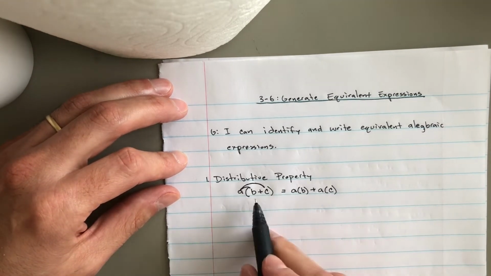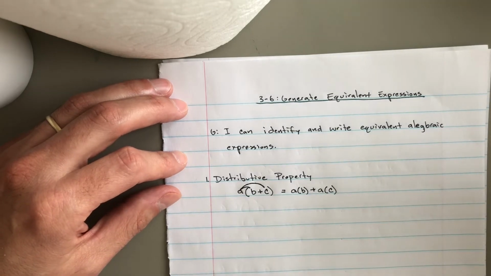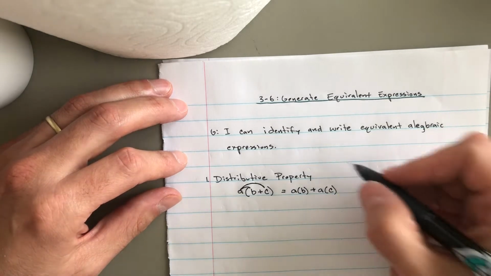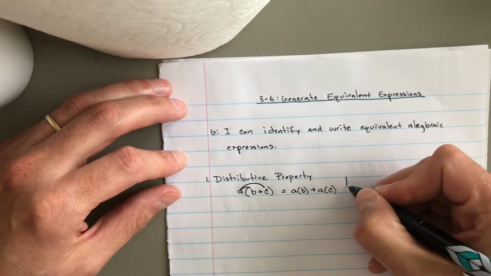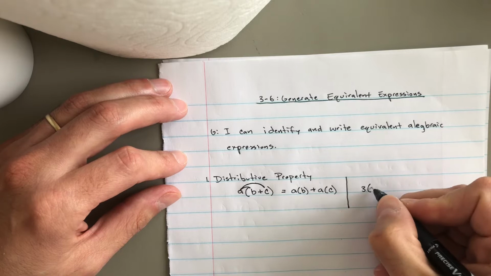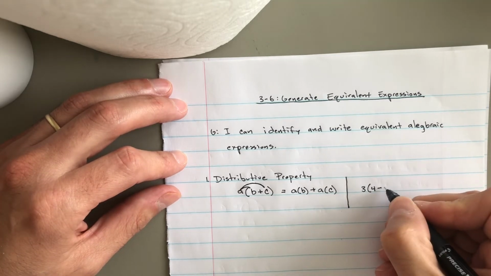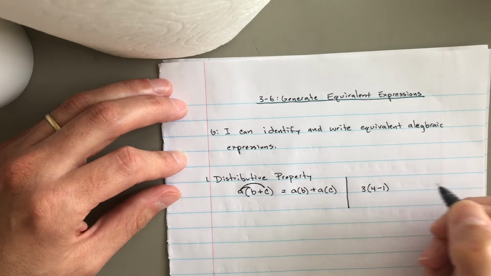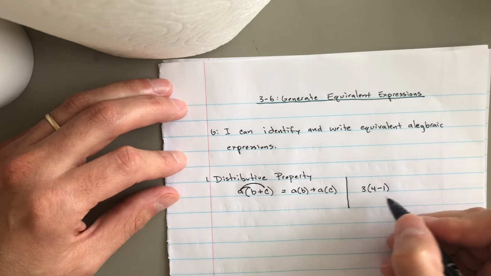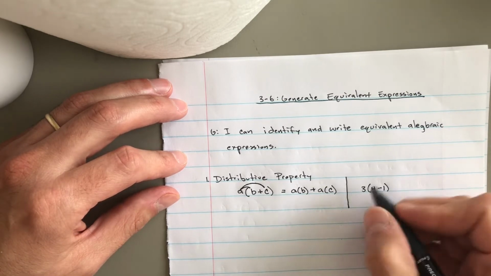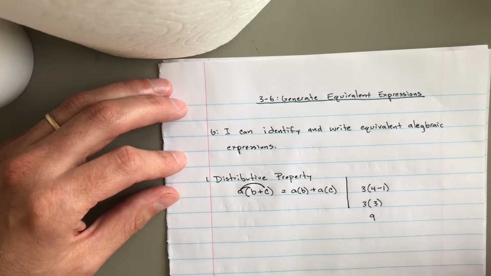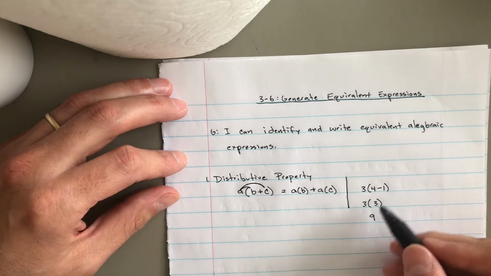So both of these are equal. Both of these will get you the same answer. To prove that, let's just do a quick example. I'm going to put it over here just so I can save some room. Let's say we have 3 parentheses 4 minus 1. Initially I'd do the parentheses first because order of operations tells me to. So 4 minus 1 would be 3, and then 3 times 3 is 9. That's the way we normally would do it.